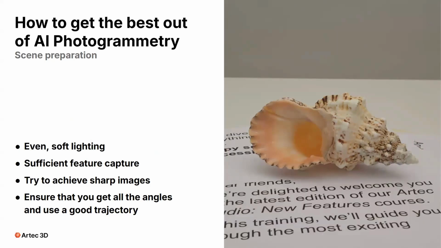So firstly, there are 4 general rules that we recommend to follow. First of all, it's really important to have an even soft lighting on your object. So if you're scanning small to medium objects, then you could use a light box, let's say. And if you're scanning outdoors, then it's best to wait for the overcast, cloudy weather. This way, your whole sky is one large light box, and you will get an even lighting on all of the sides of your object, and it will be easier to work with it.